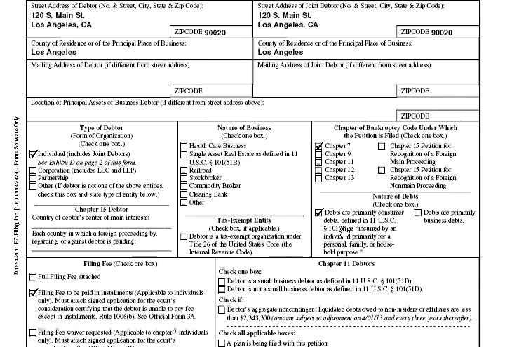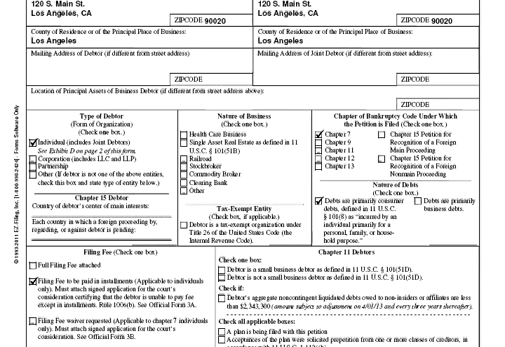Where it says nature of debts, you'd almost always check the box next to where it says debts are primarily consumer debts. The only time that you'd check the other box over here, where it says debts are primarily business debts, is if more than 50% of the debts that you're listing on your bankruptcy are business-related debts.